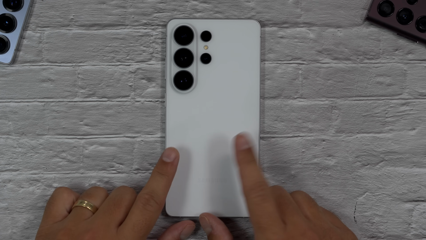The S26 Ultra is here, and we're going to look at 10 amazingly good camera upgrades that have been made on this phone.